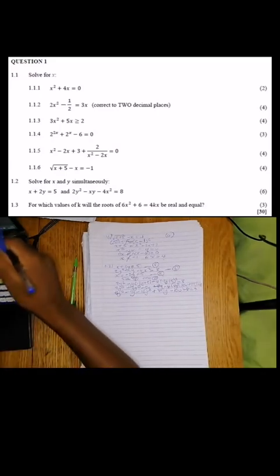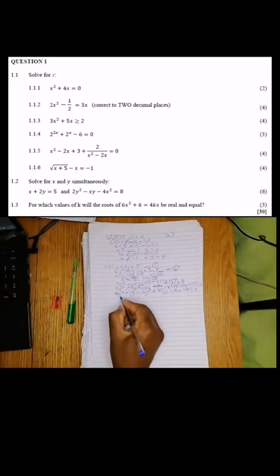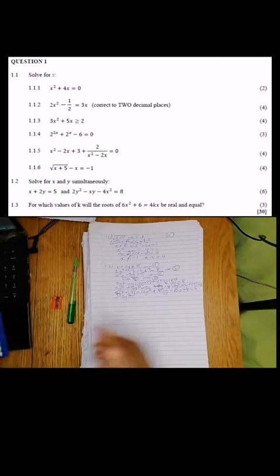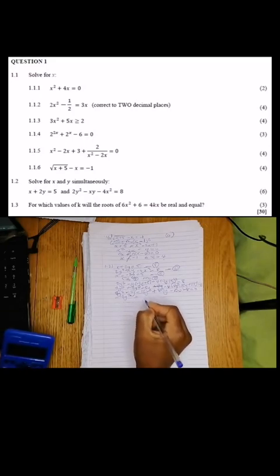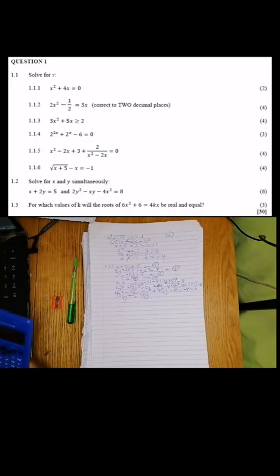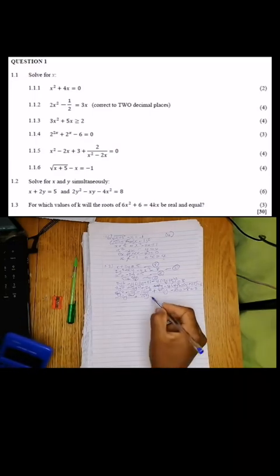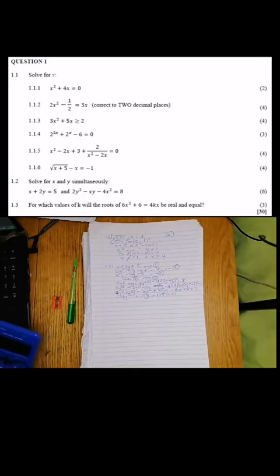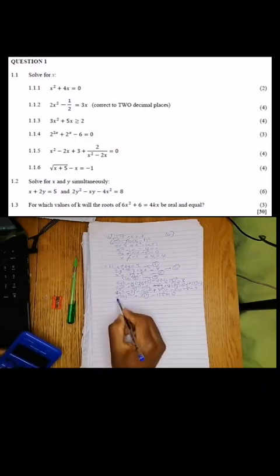So we are collecting like terms. We have 4y squared minus 16y squared, which will leave us with negative 12y squared. We have negative 5 plus 80, we are left with positive 75y. We have negative 100 minus 8, which is negative 108, is equal to 0. And then now we have to divide by the negative sign because we don't want our y squared to be negative.